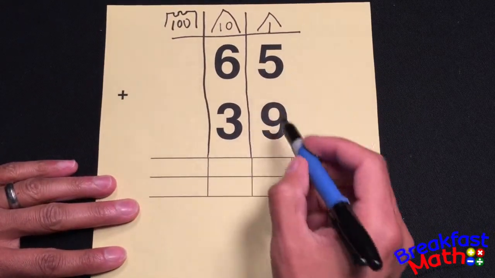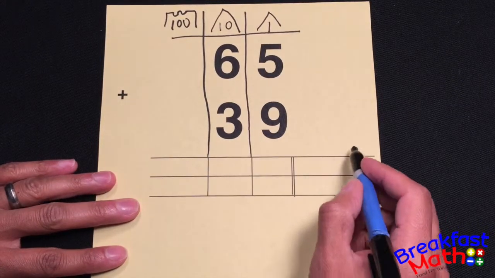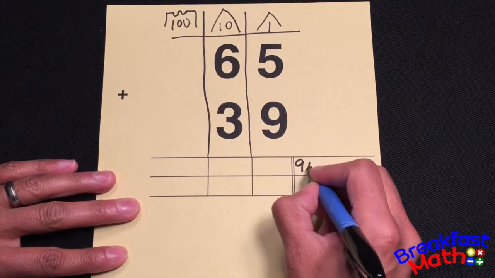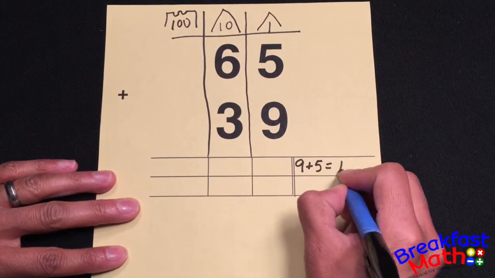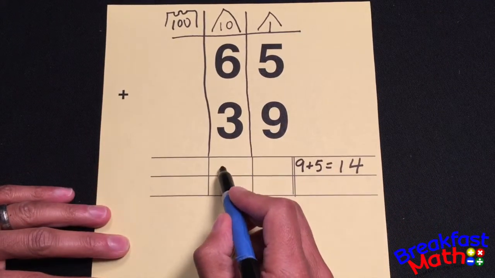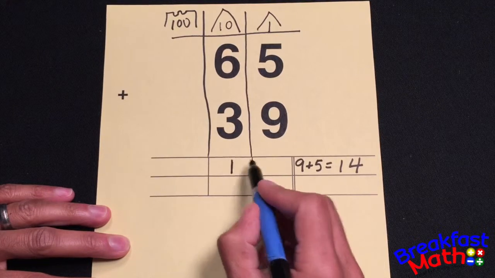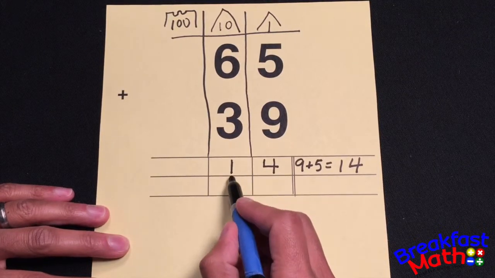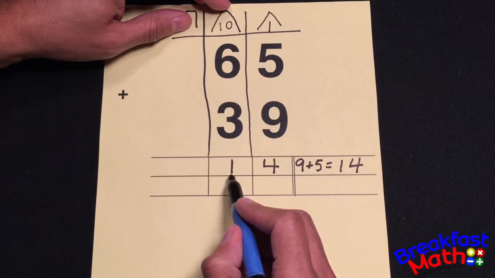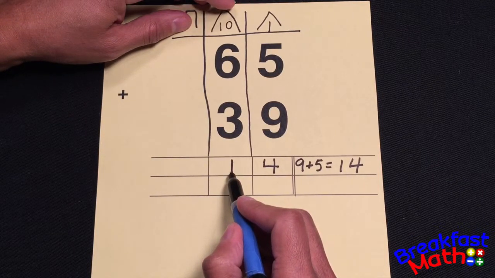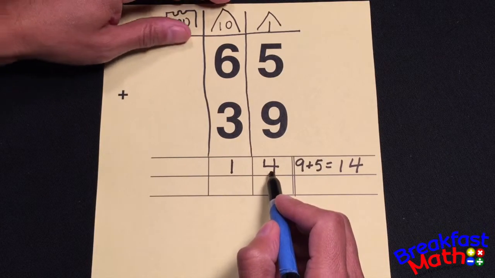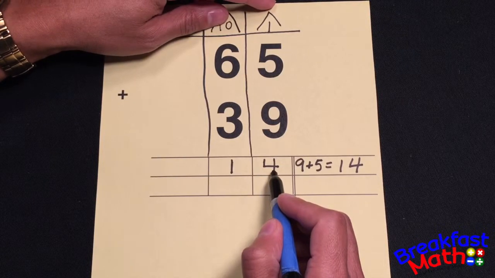So 9 plus 5 is 14, but what we're going to do is put this over in our workspace over here. So 9 plus 5 equals 14. So we're going to go right over like this, and we're going to put the 1 here and the 4 here. Now why did I put the 1 right here? Well, I put the 1 here because the 1 is really a 10. It's 1 ten. So the 10 should be in the tens place. And the 4 is 4 ones. So the 4 is in the ones place.